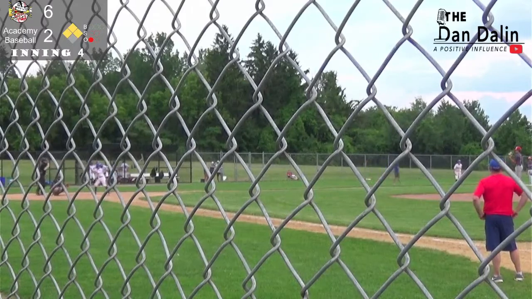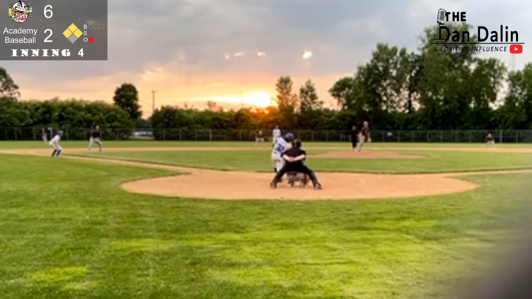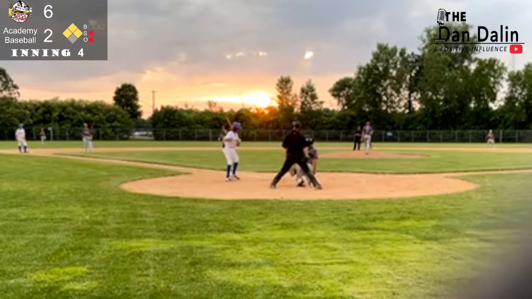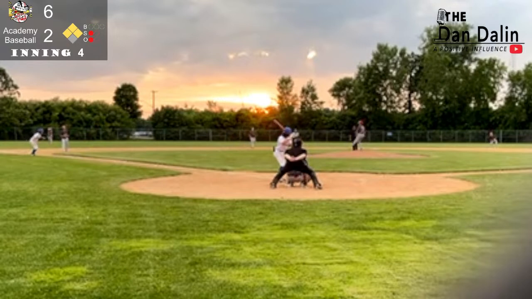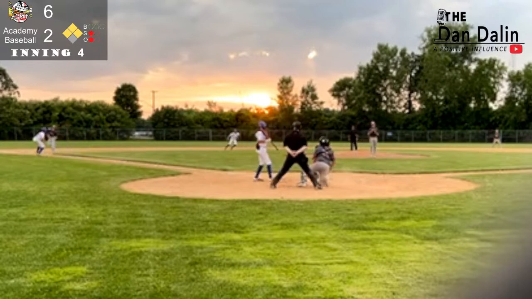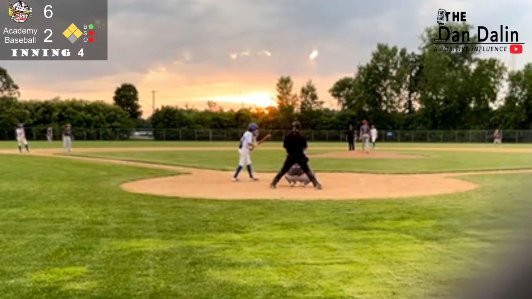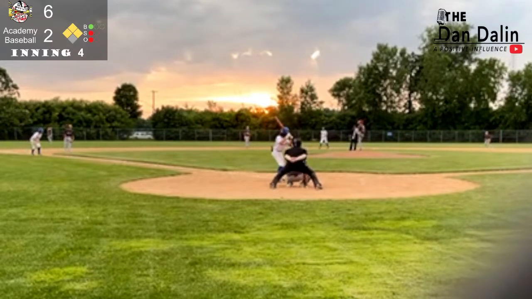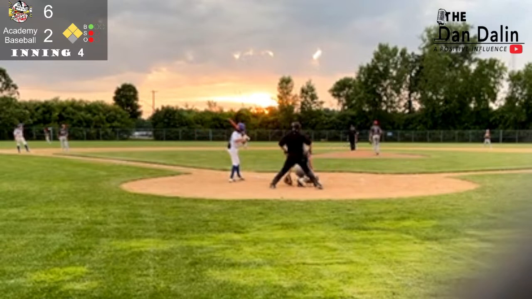All right, new pitcher for the Fury. Here's Dylan. Look at that sunset. Isn't that nice in the batter's eye? First pitch, swing and a miss, strike one. There's the 0-1. Bounces into dirt, ball one. One ball, one strike. That pitch misses up and out. Ball two. 2 balls and 1 strike.